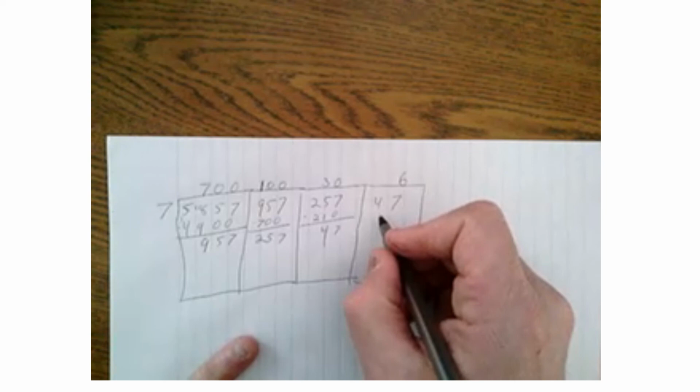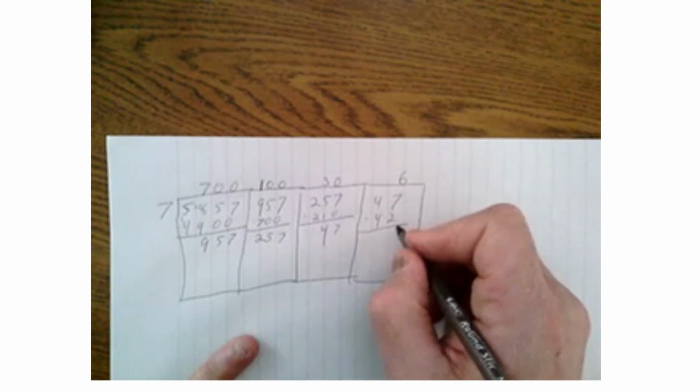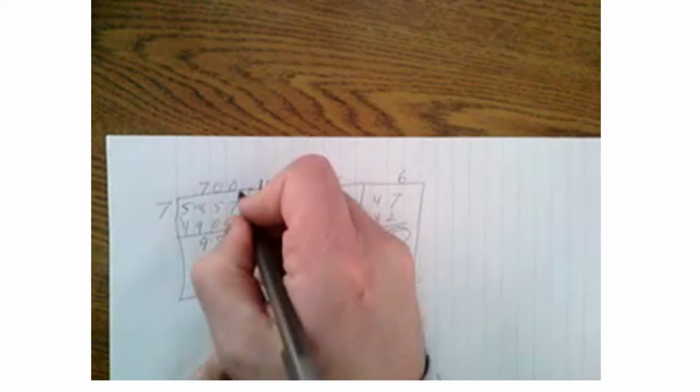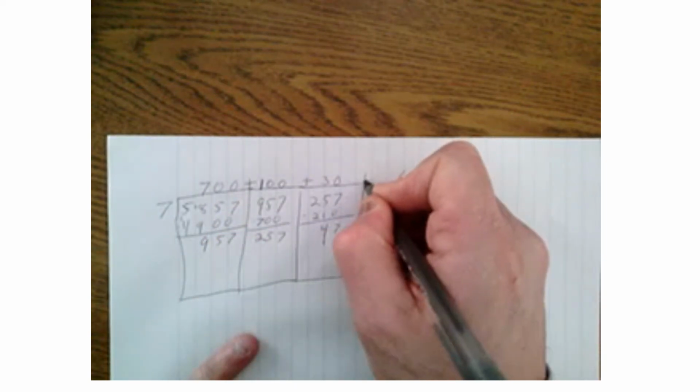So we'll do 7 times 6, which is 42. And we have a remainder of 5. 5 is smaller than 7. Now all you have to do is add them all together. It's 836. Remainder 5. Much easier than the old-fashioned method.